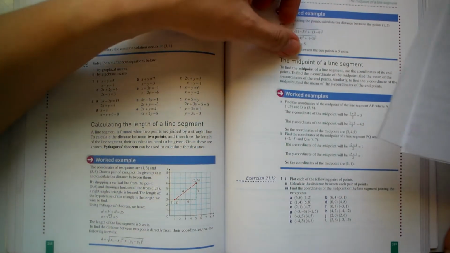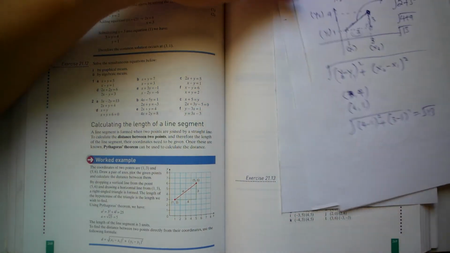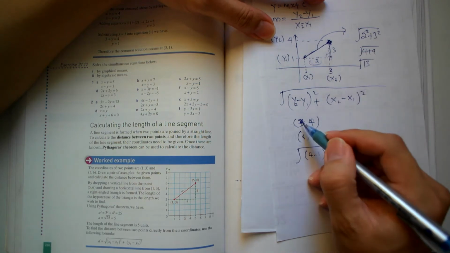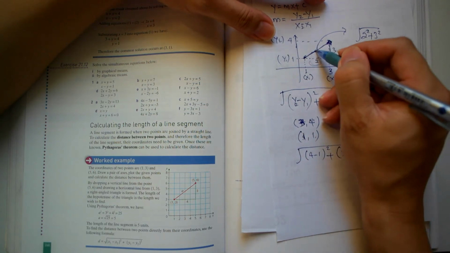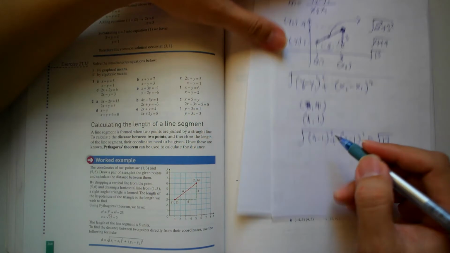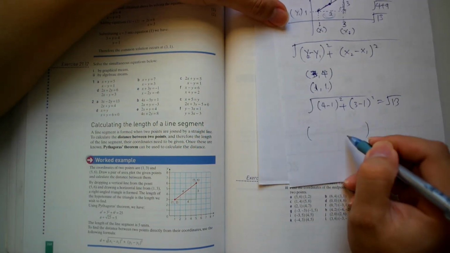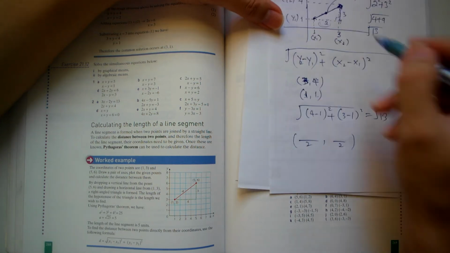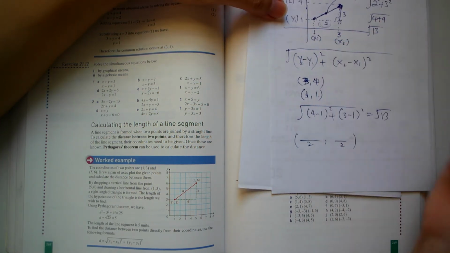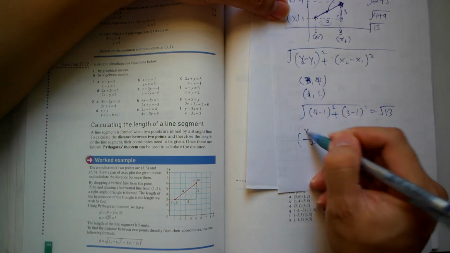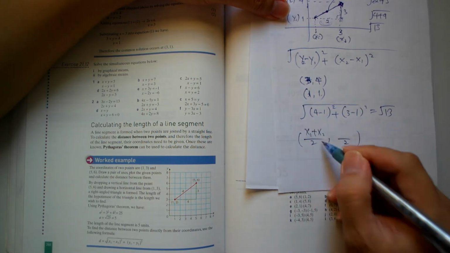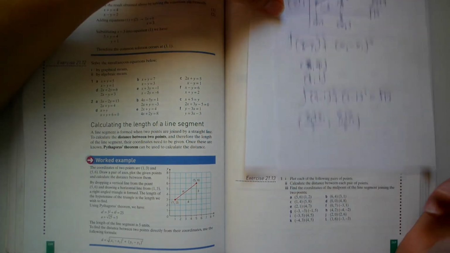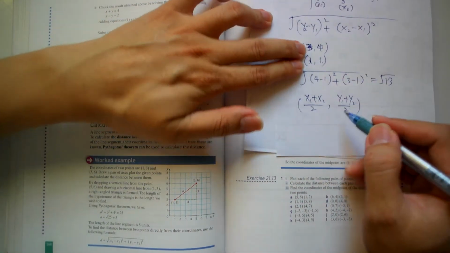So the next one is the midpoint. Midpoint is quite easy also. Let's say I want to know the midpoint between these two points, 3, 4 and 1, 1. I want to know the middle here. So basically the formula is this one: put a big bracket, put a comma here, put a fraction divided by 2. So x1 will add x2 for the x value, and y1 will add y2 for the y value.